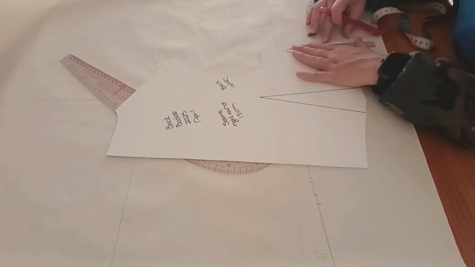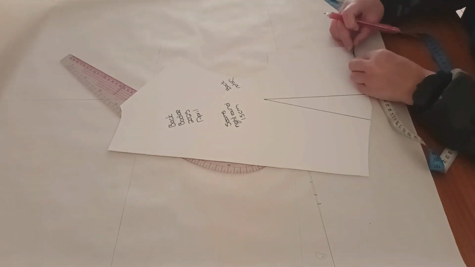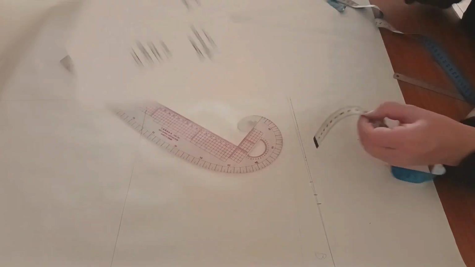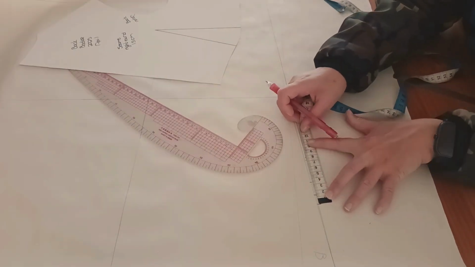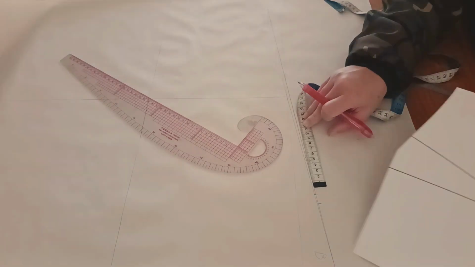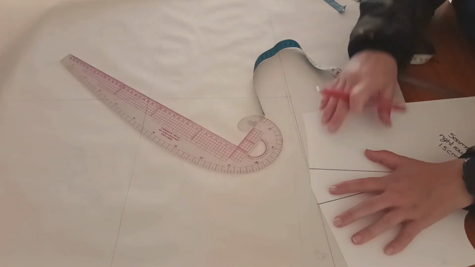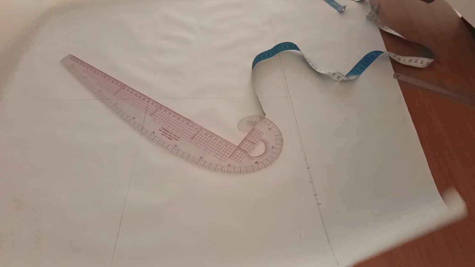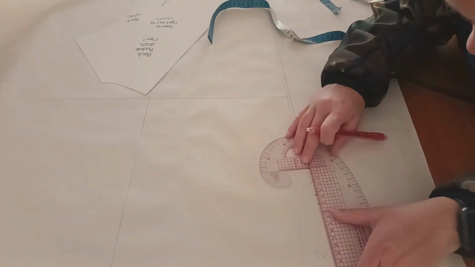Creating the dots, I thought I needed to do it the width of the dots. And again, I have somehow forgotten that I do have seam allowance on my bodice block, and I'm drafting this without seam allowance at the moment.